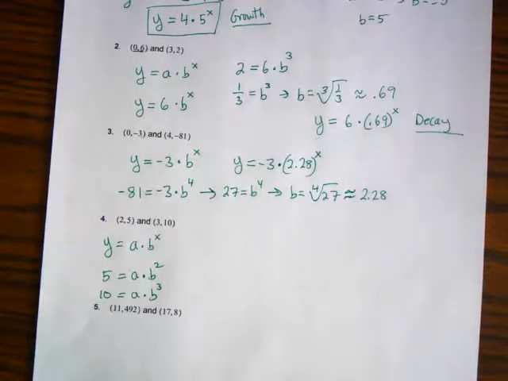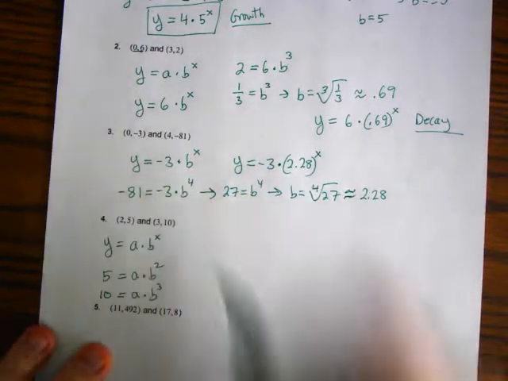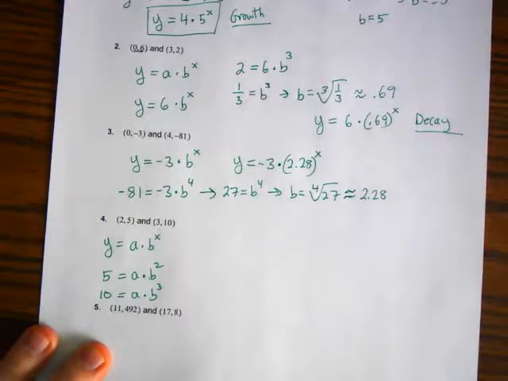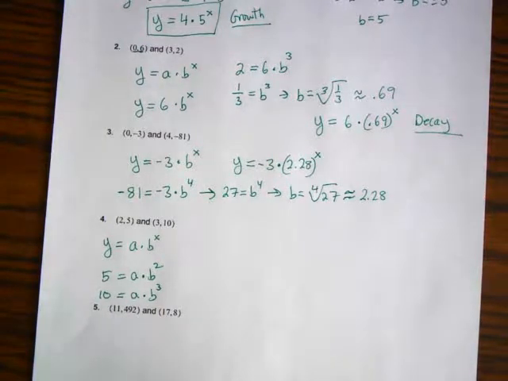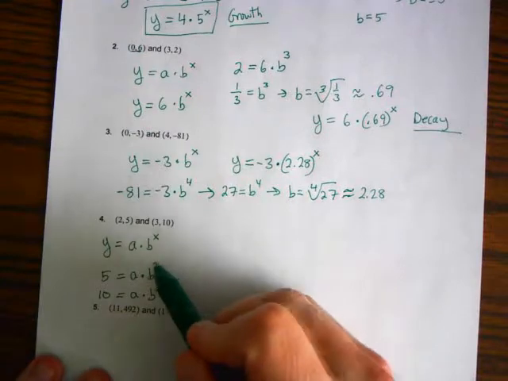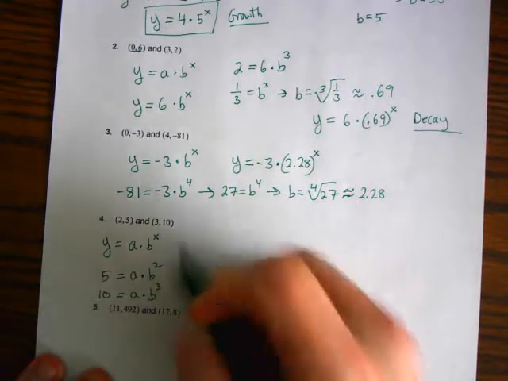What we end up with is a system of equations. We did this back a few sections ago where we had systems of equations where we have 2 equations that have 2 letters. Here's what we're going to do. We're going to take one of these equations and we're going to get a all by itself. Now the one you usually want to pick, you want to pick the one that has the smaller exponent. So I'm going to use this one.